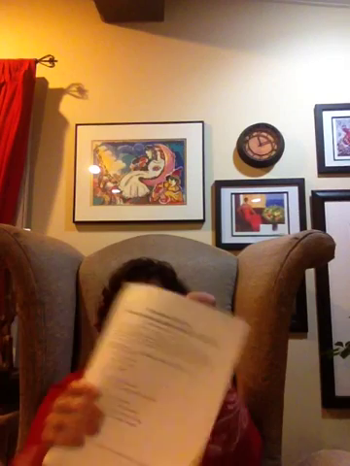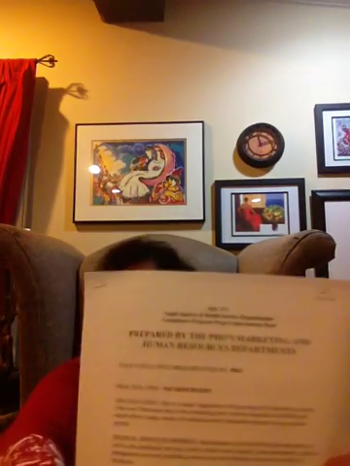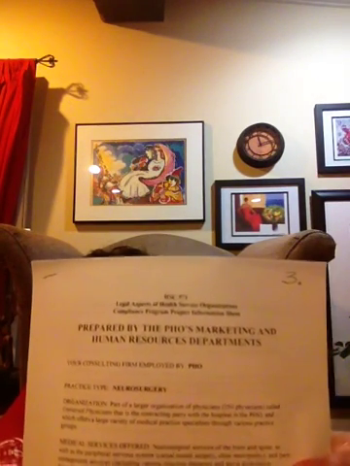The number 2 document is the Compliance Plan Format document. It's the outline, the format that we have. It looks like this. Put a number 2 in the corner for that. Number 3 is all about the neurosurgery practice that you're going to be writing this compliance plan for. Put a number 3 in the corner, please.